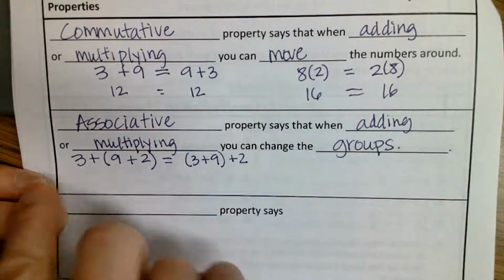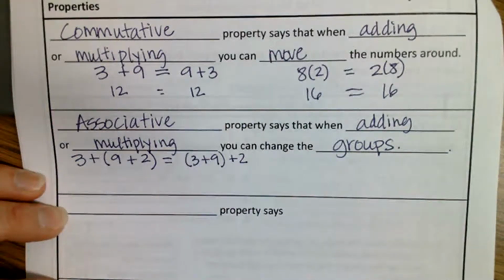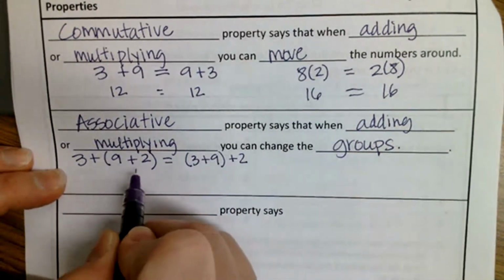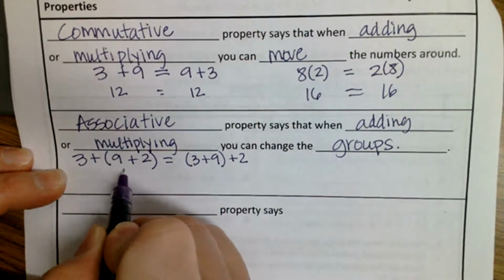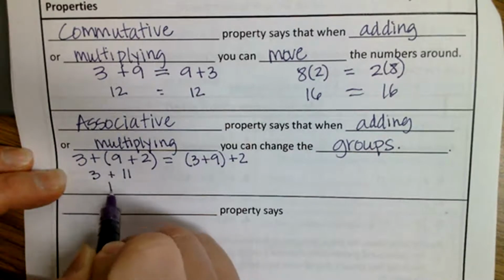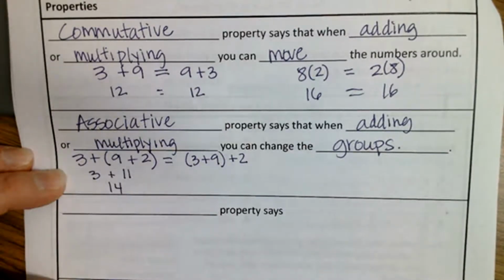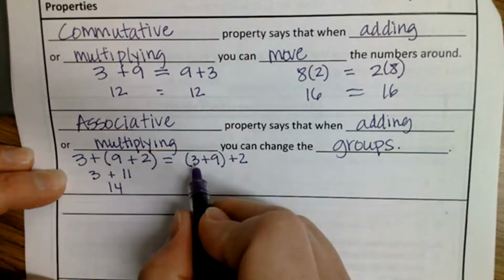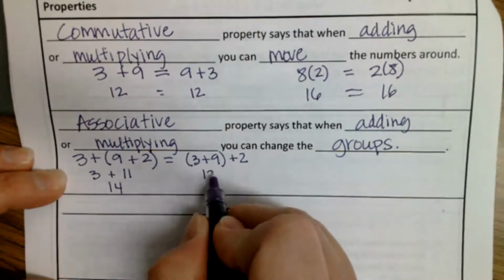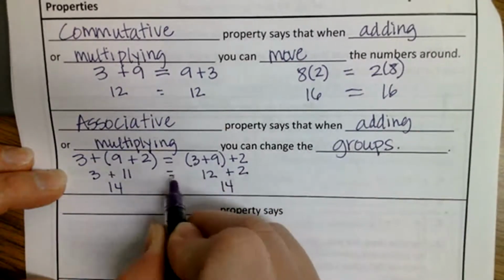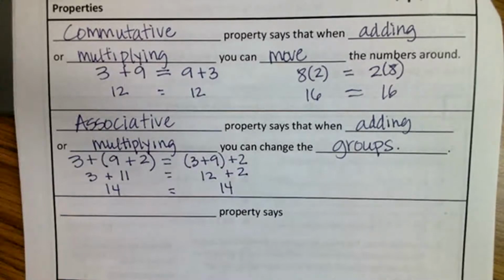Basically, what that means is if it's all addition, you can add in any order you want. That's what that means. So in this one, I add these two first because they're grouped. 9 plus 2 is 11. Then I add that 3, 3 plus 11 is 14. Okay. In this one, I add these two first because they're grouped. 3 plus 9 is 12. 12 plus 2 is also 14. So the expressions are equivalent.